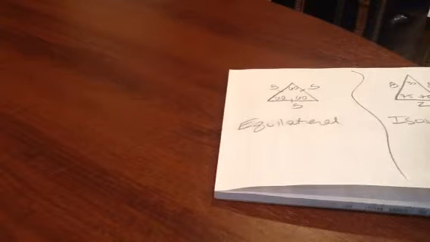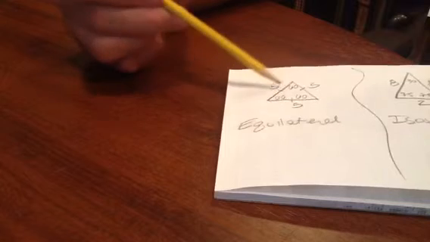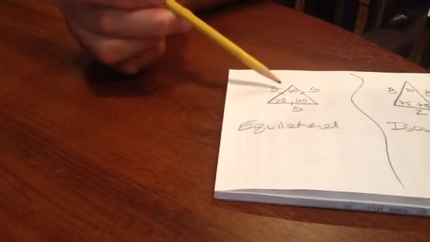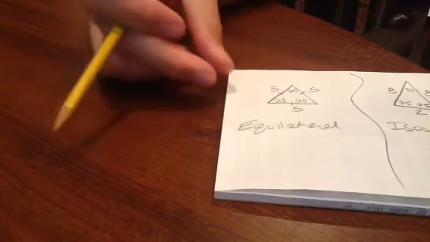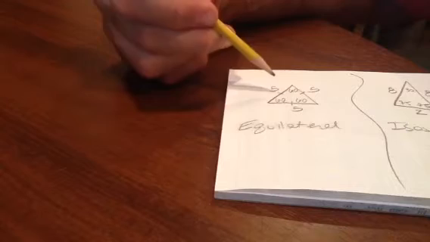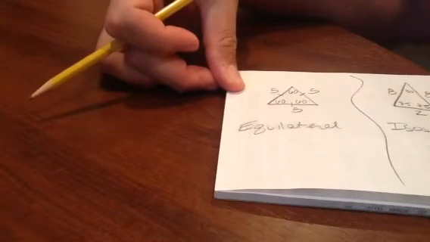Hello everyone, please copy down this equilateral triangle. As you can see in this equilateral triangle, all the angles are 60 degrees and all the sides are the same length, in this case 5. Today's lesson is about the fact that there is a direct relationship between the angle measures and the side lengths of a triangle. Let's take a look at the next one.